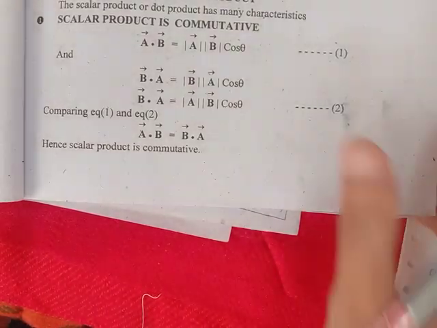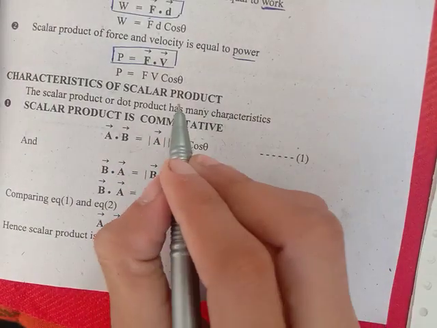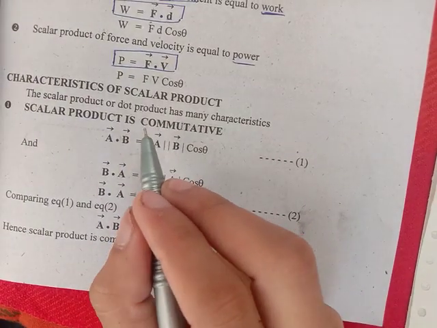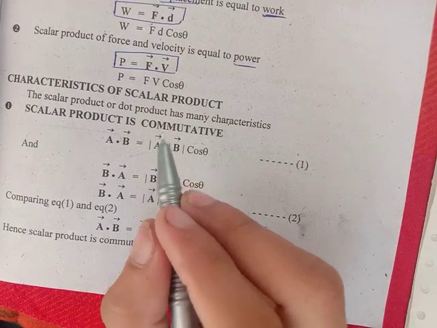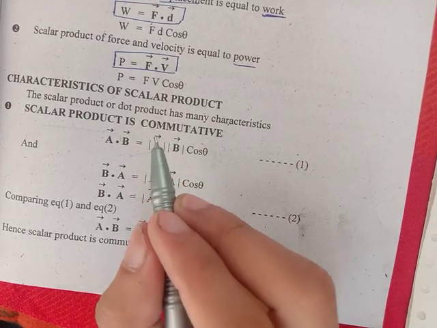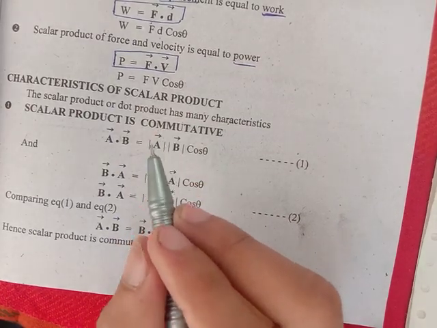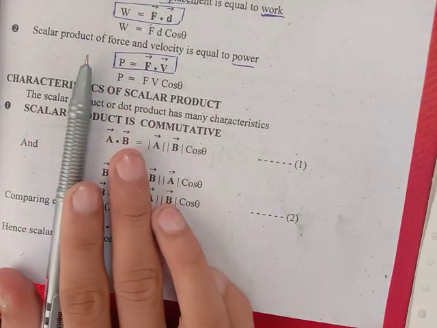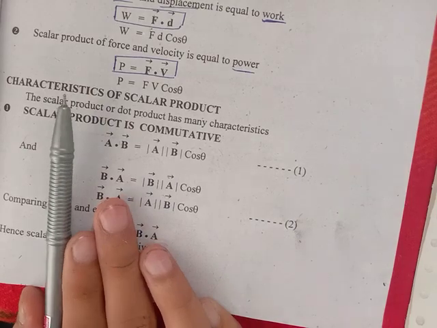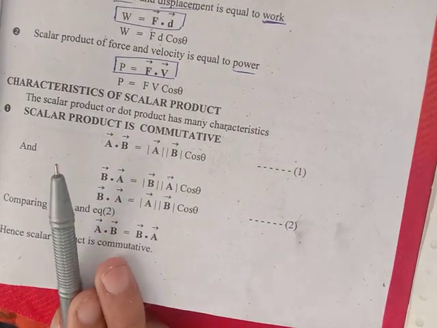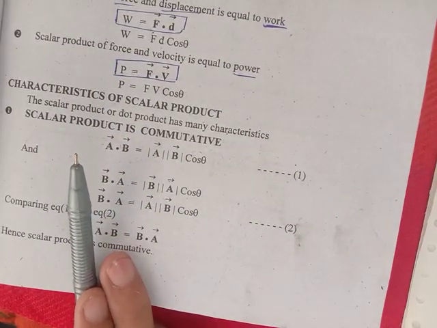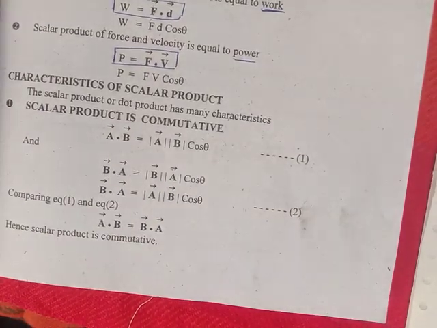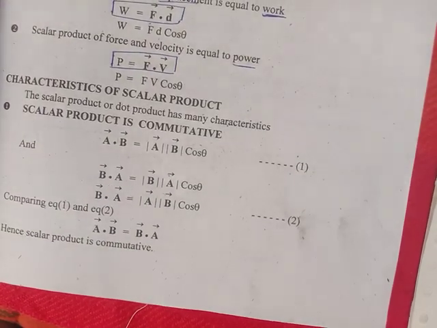Characteristics of a scalar product. स्केलर प्रोडक्ट की कुछ characteristics हैं। इसकी पहले example थी, definition ये थी कि if the product of two vectors is a scalar quantity, then it is called a dot product or a scalar product. Example of a scalar product is work and power. Work is a dot product of force and displacement, which is equal to F D cos theta, and power is the dot product of force and velocity.